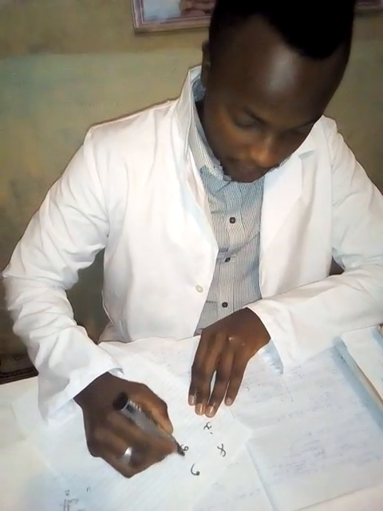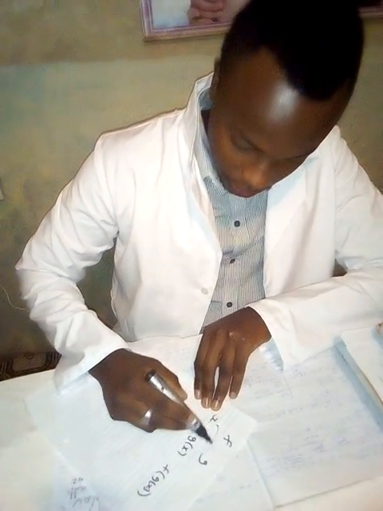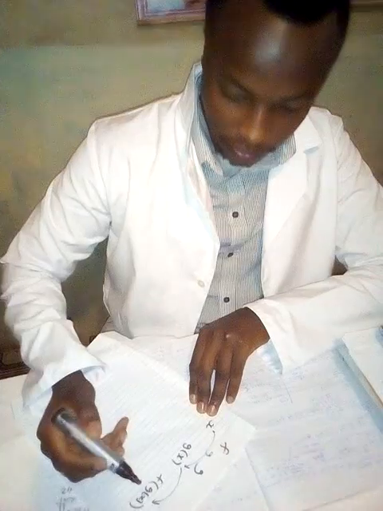Then g of x, then f of g of x. x is mapped by g into g of x, and then g of x is mapped by f into f of g of x.